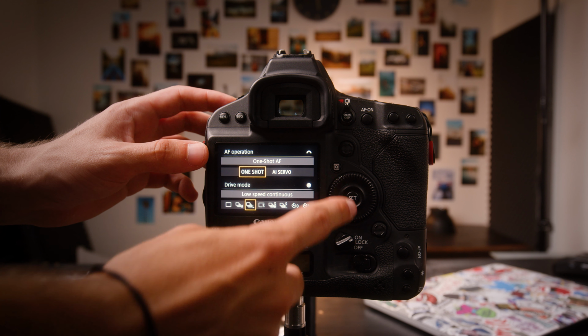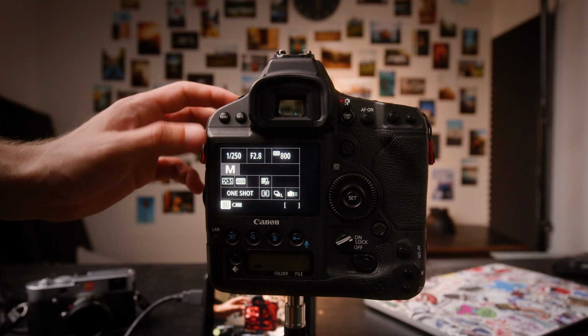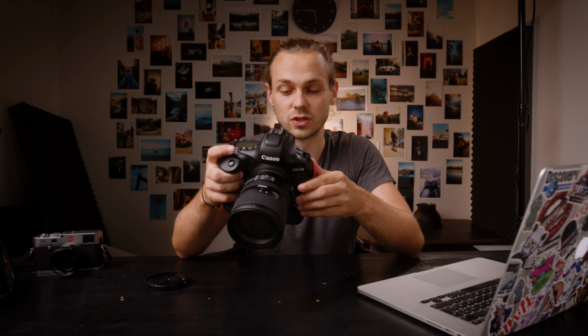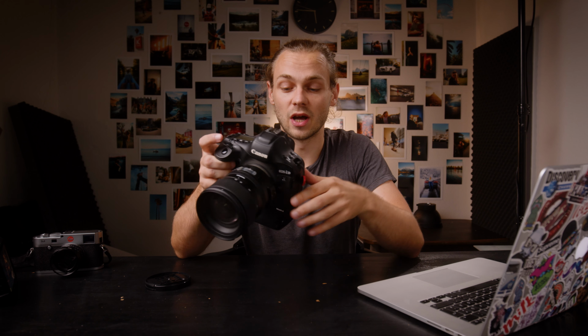In some cameras you can use high speed continuous or low speed continuous. Low speed continuous will sound something like this. And of course you have the silent mode, but I don't think they work very well, so I don't use them at all. I use the high speed continuous mode or low speed continuous mode.